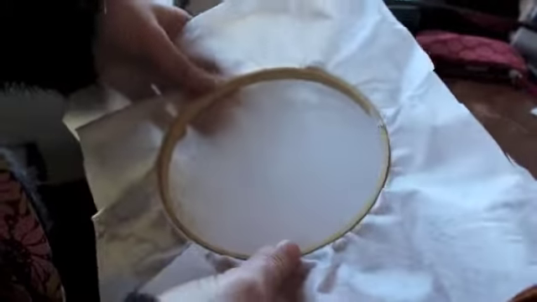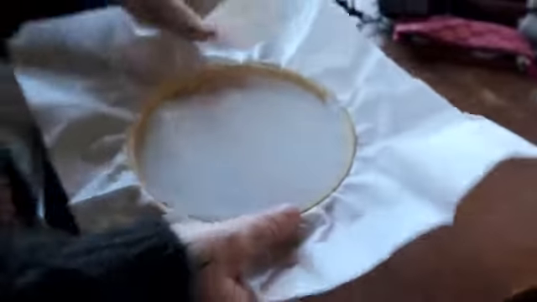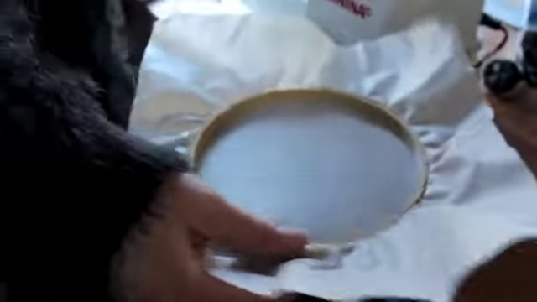So we're going to start making our free motion lace, which is also known as the web lace. So we're going to take it over to the machine. We're going to turn our machine on.